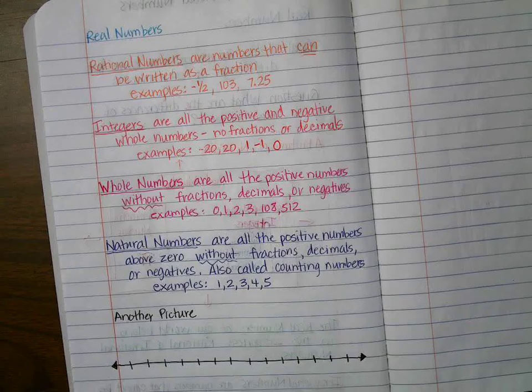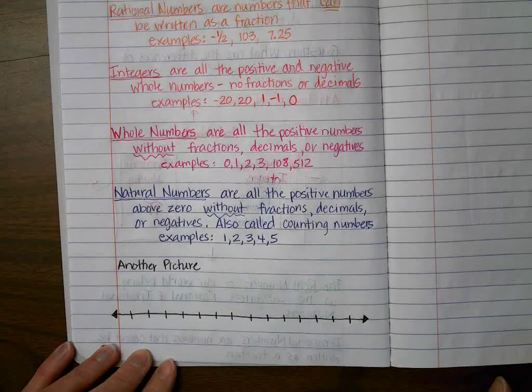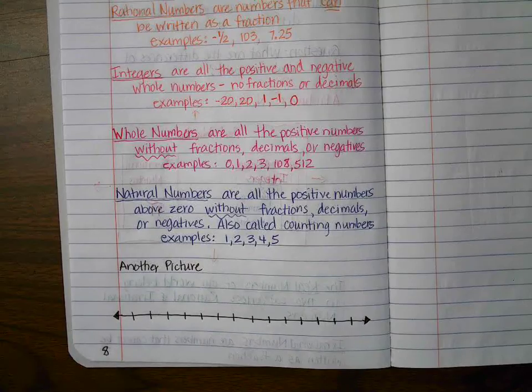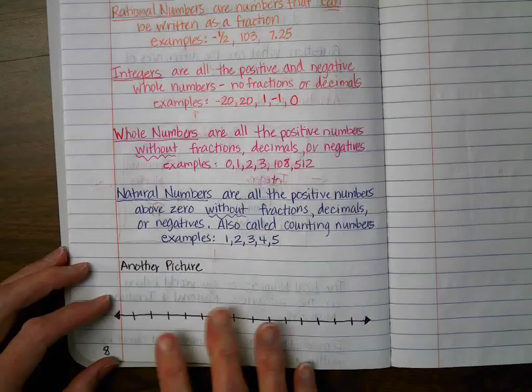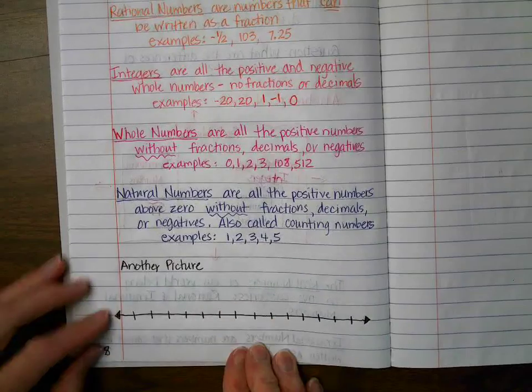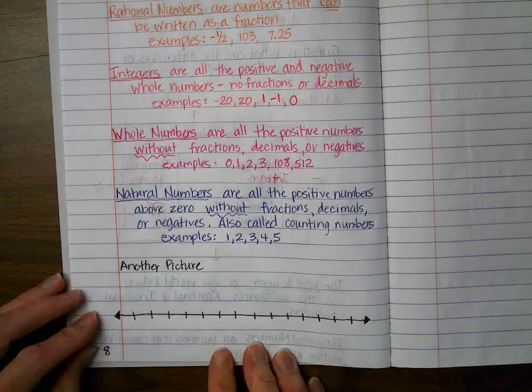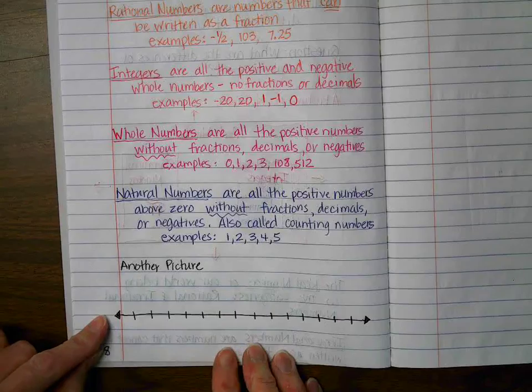And so if we draw a number line, the number line is a visual tool that can help us see the differences between the different types. So the first thing that I want you to look at is we have irrational numbers. Could I represent an irrational number on this number line?